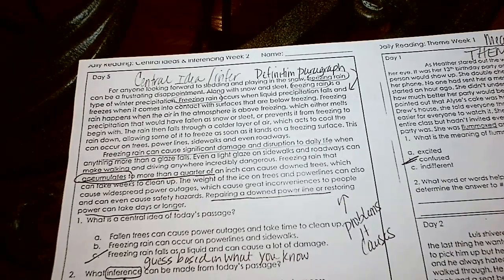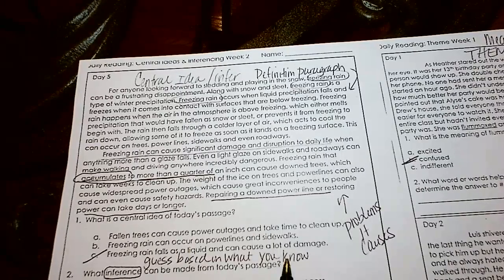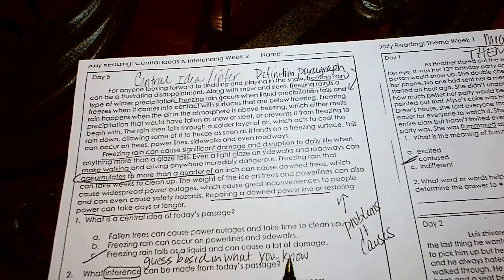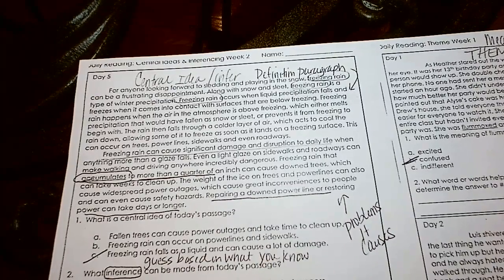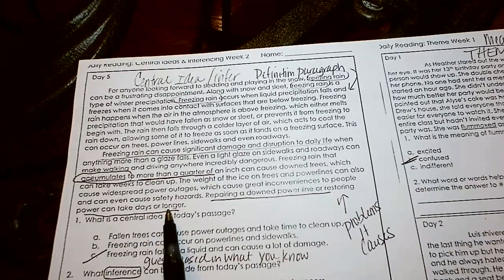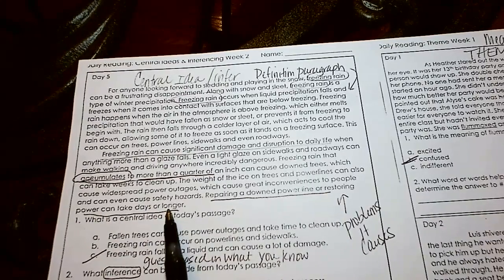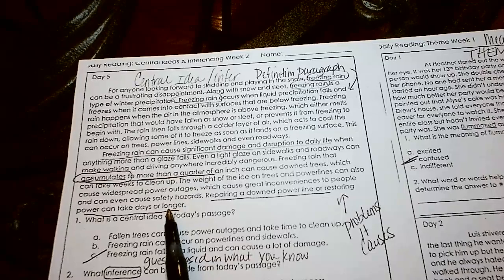Well, let's go back to our definition. This is one of our goals and objectives this week, is to focus on inferencing. And so inferences are guesses based on what you know. So going through, repairing fallen power lines can be a complicated process. Do I have something that goes along with that? I believe I do. Repairing a downed power line or restoring power can take days or longer. So from that I could figure out that it is a very difficult process.